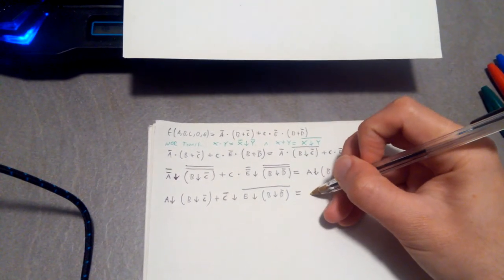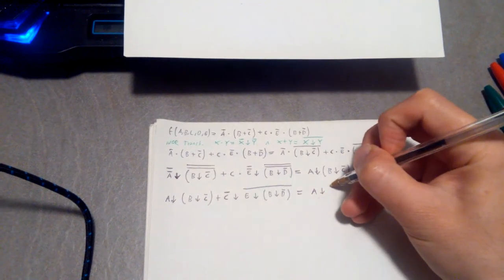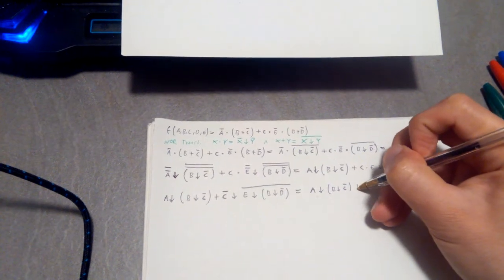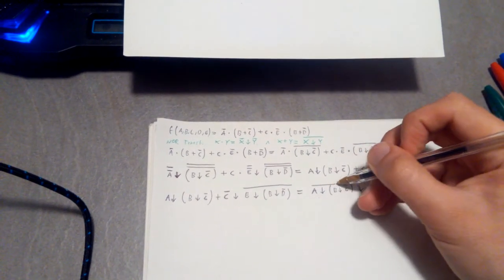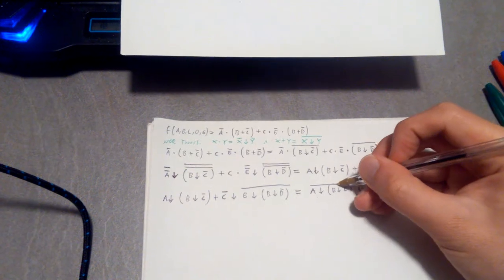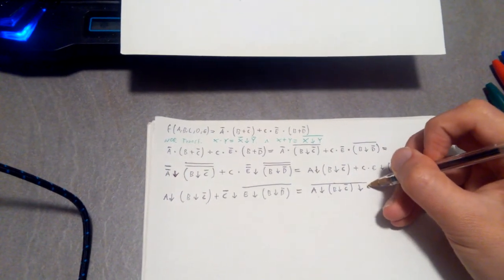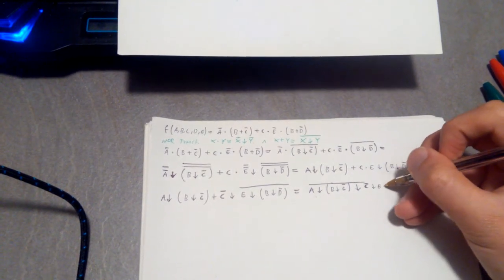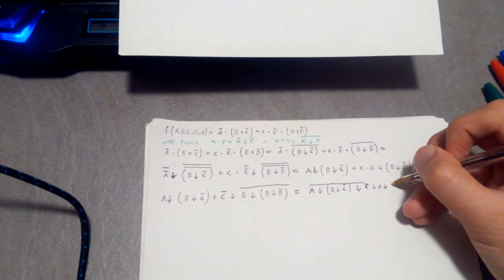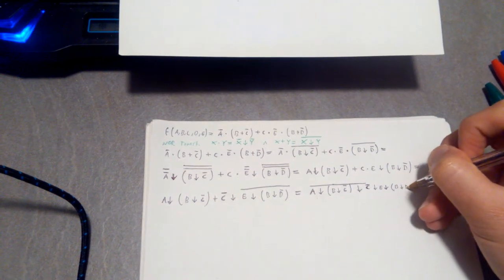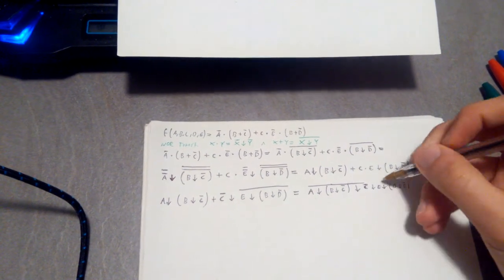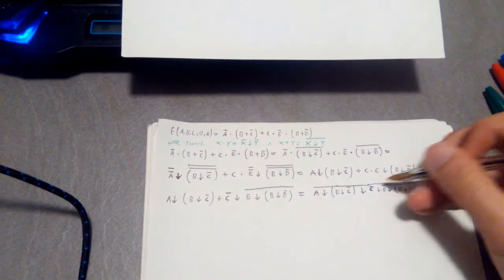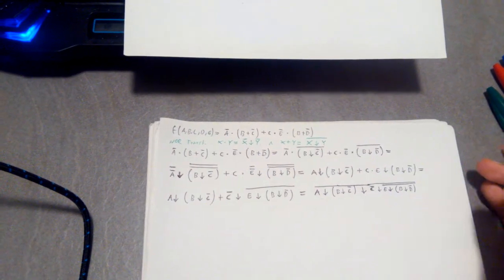So in this case, we will have a arrow down, b arrow down, c naught, arrow down, c arrow down, e arrow down, b arrow down, d naught, arrow down, and all this was already with a naught, and then we have a big naught at the top of everything here.